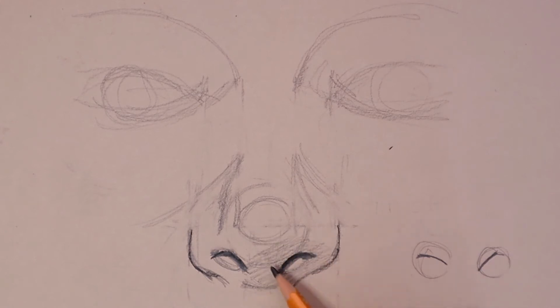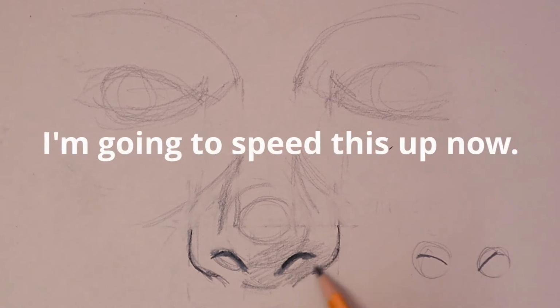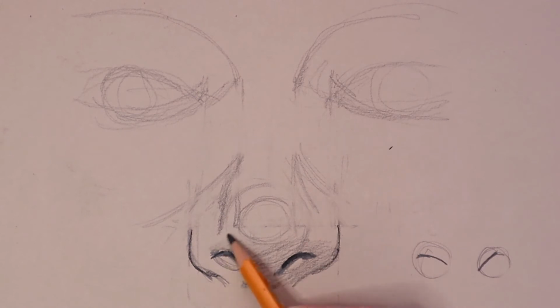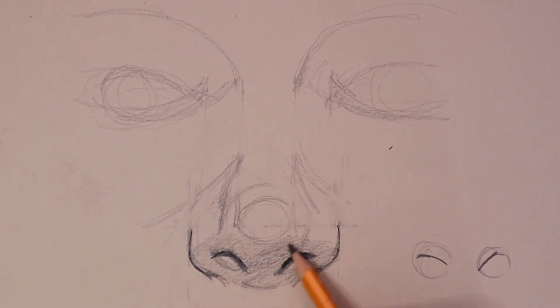So around the nostrils, notice I'm leaving a little bit of light here, just where the light might catch. Under here. Now you might be looking at a nose that has light coming from the left or light coming from the right. This one, I'm just going to have the light sort of straight on. So I'm just applying a wee bit more under here, between. A bit more inside there.